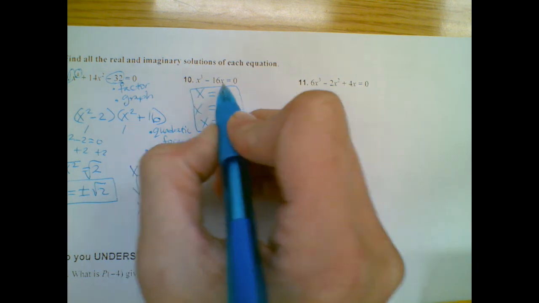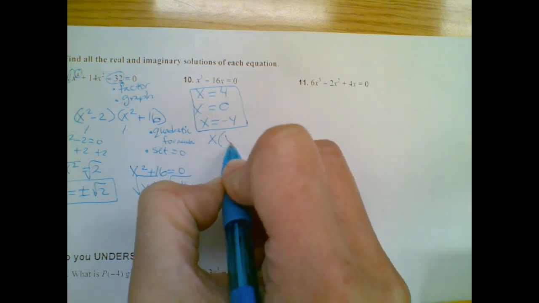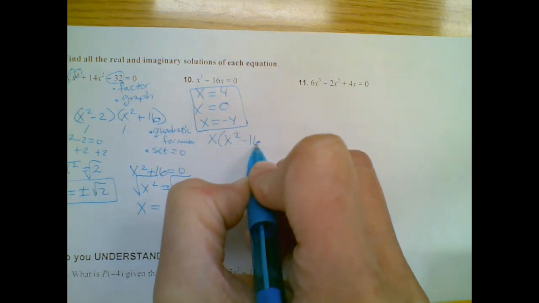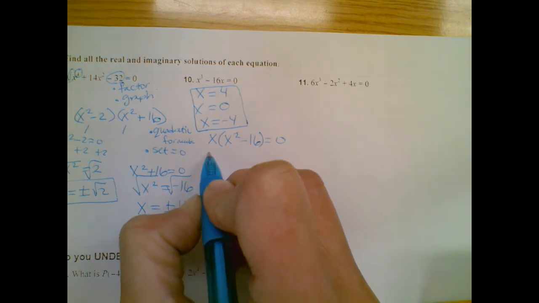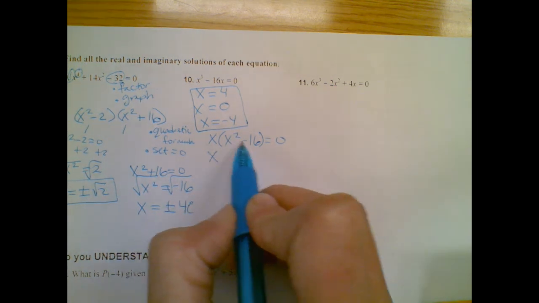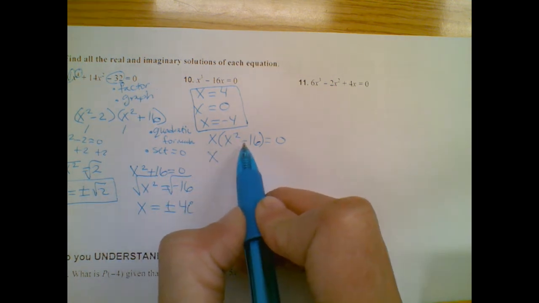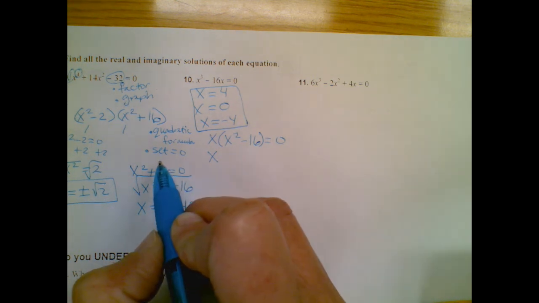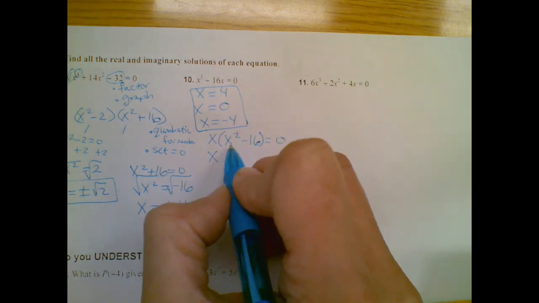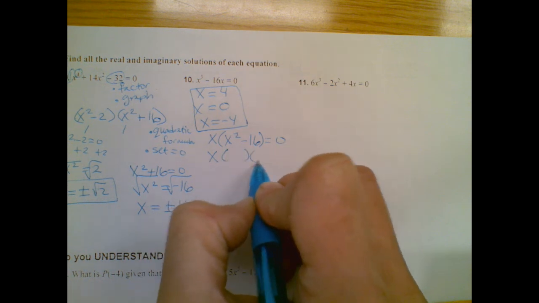So notice an x goes into both of those, so I can factor out an x. Then I have x squared minus 16 left over. And then I can either see that this has no middle term, and so I could set that equal to 0 and solve it like I did over here. Or I could see that it's a difference between 2 perfect squares and it factors further.